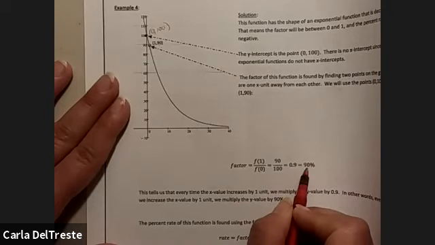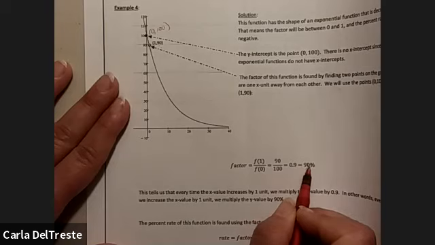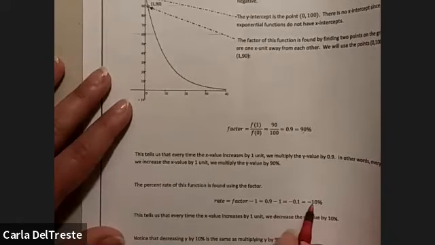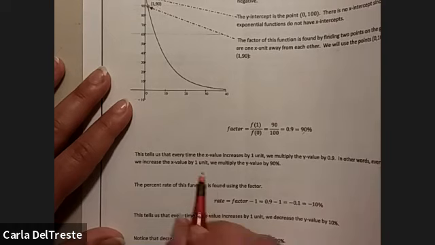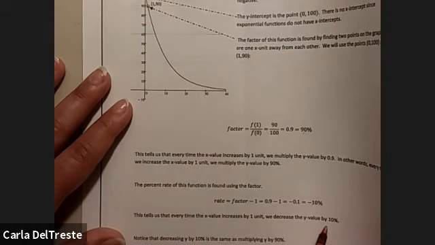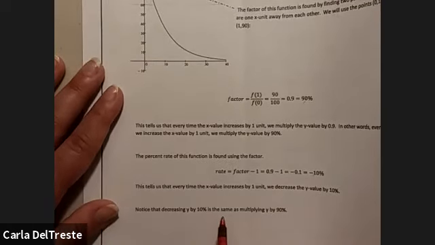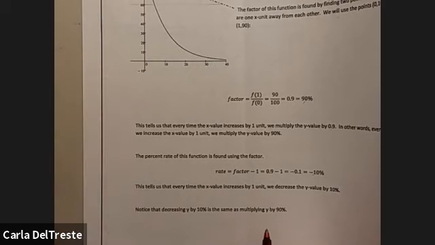But I don't want to know how much I'm keeping when I talk about rate. I want to know what the change is. So if I'm keeping 90%, that means I am losing 10%. And so this is decreasing at a rate of 10%. Decreasing by 10% is the same as keeping 90%. It's important for you to understand these relationships about percents.